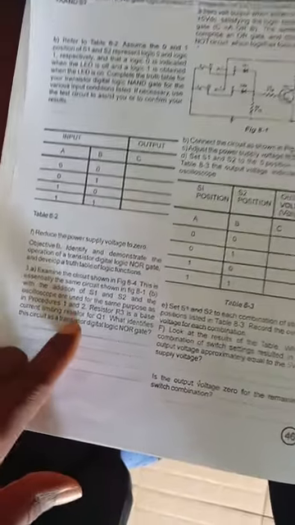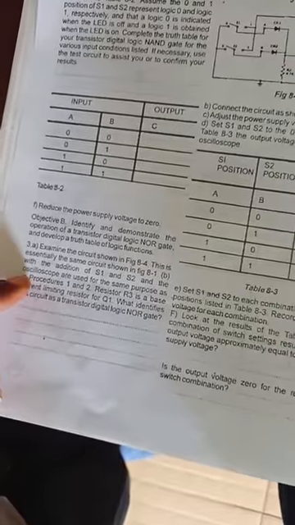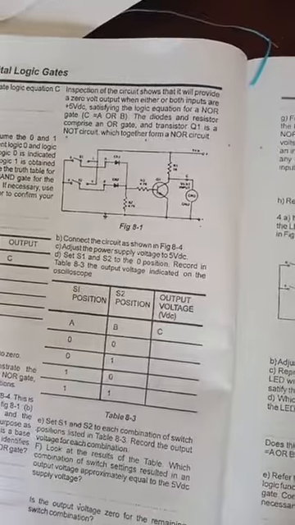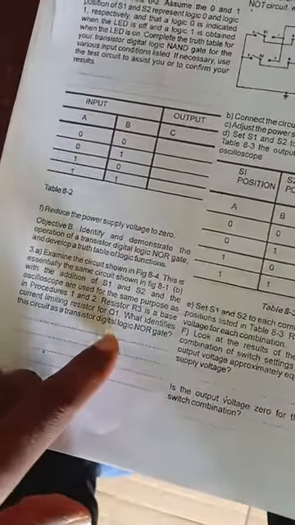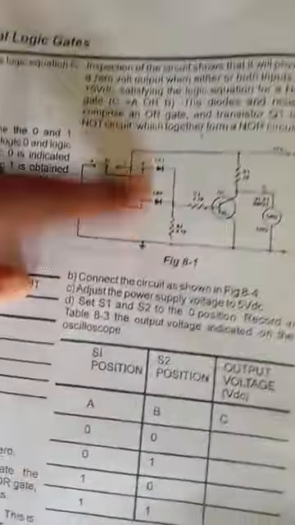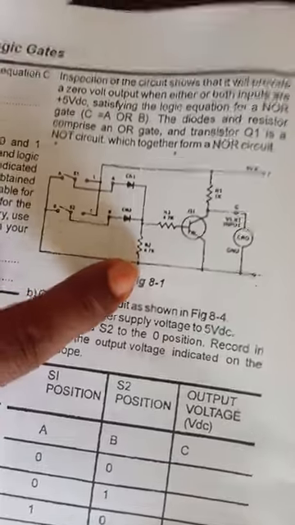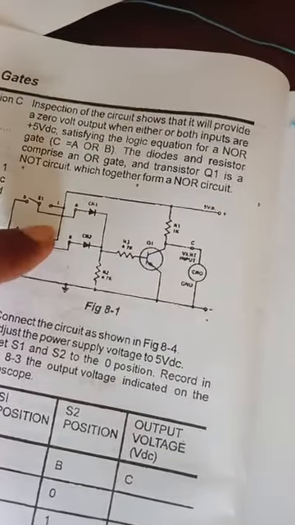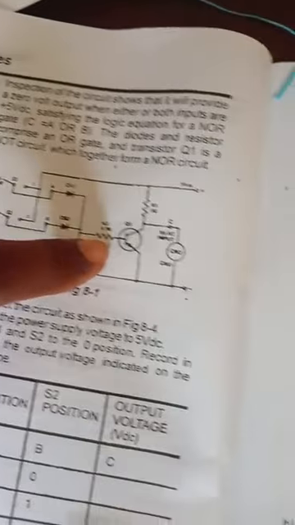And then we are going to follow the same procedure we followed for the NAND gate. We are given a circuit, Fig 8.1, so we have to construct this circuit and see. Then they ask us a question here: identify the circuit as a transistor digital logic NOR gate. So it's a NOR gate because the cathode of the diodes has been grounded, while the positive has been, so this shows that it is a NOR gate.